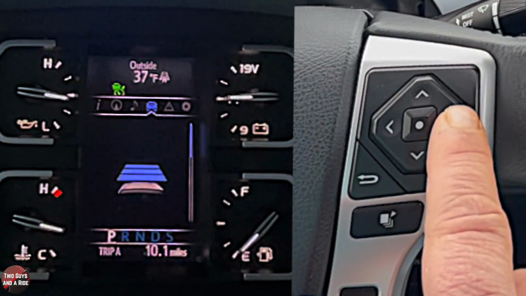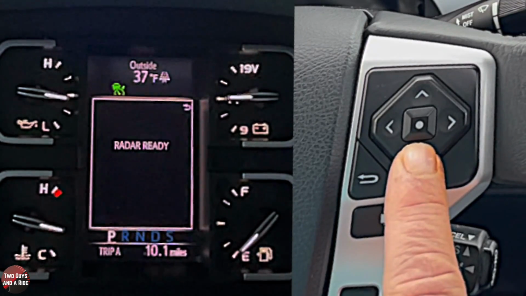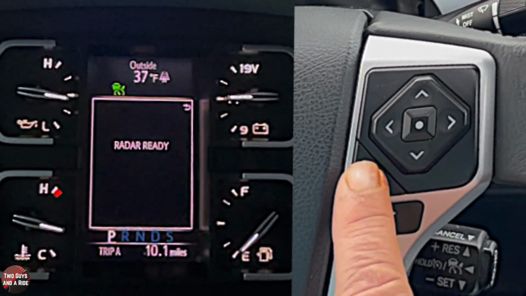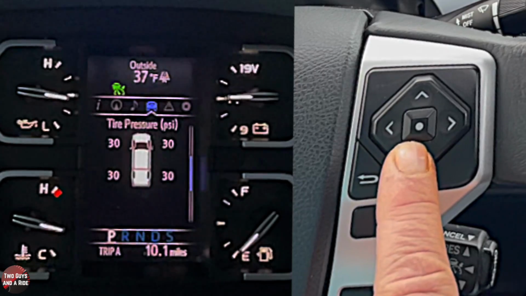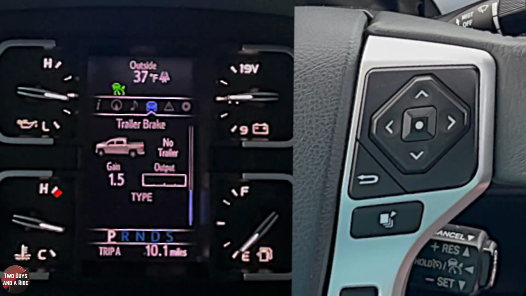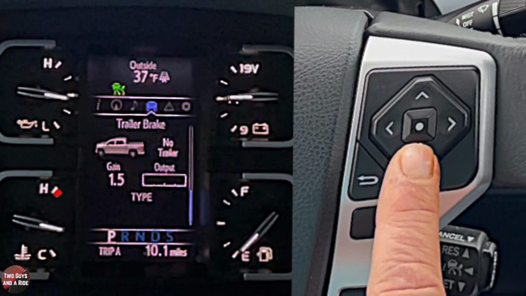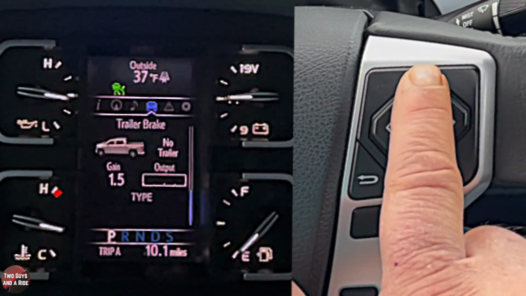Okay. And so I'm going to go down one. I get tire pressure. I'm going to hit the back button just to get rid of that. And then I've got one more screen here, and that's trailer brake adjustment. That controls down below the start button. But it's nice to give you a digital readout right on your screen. So that's it for that particular screen.